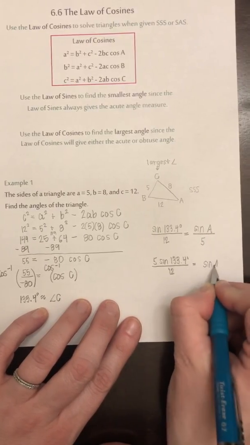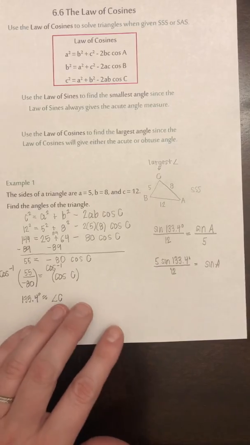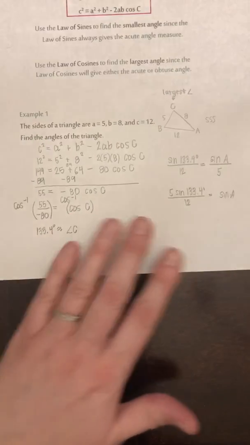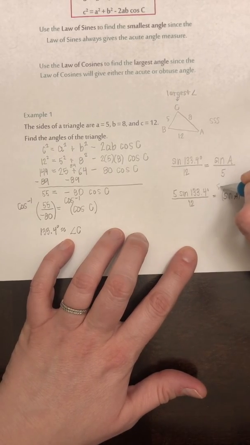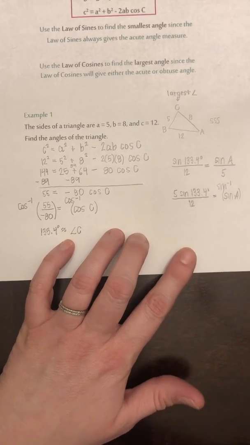I feel like this thing is shaking crazy. I'm sorry if it is. And then I need to find angle A. So this is much harder than I thought it was going to be. It moves a whole lot.